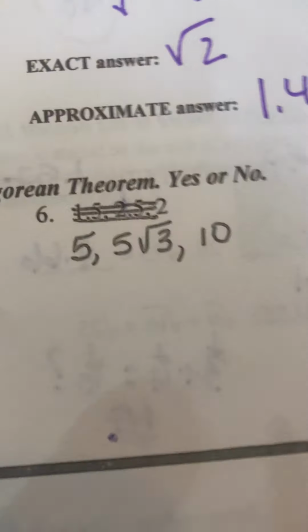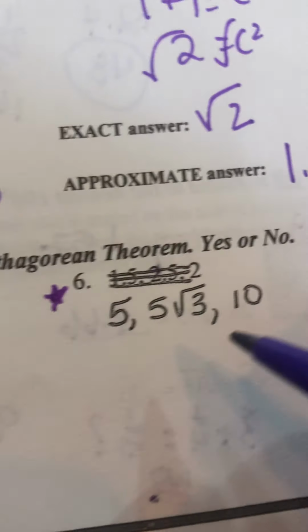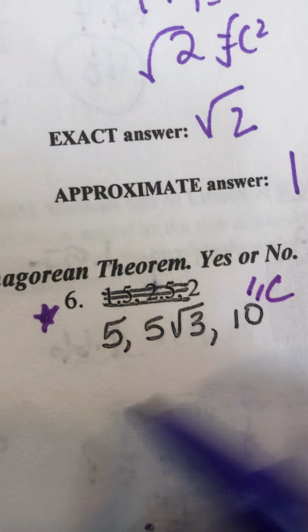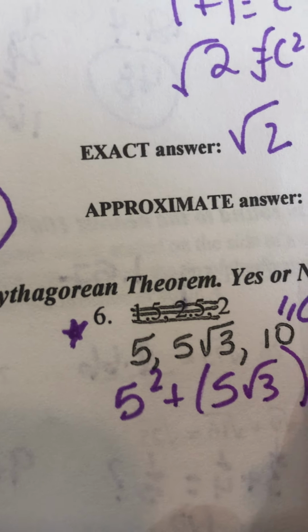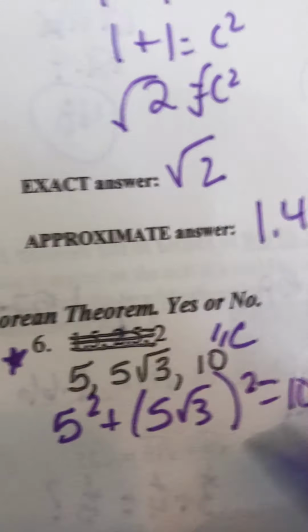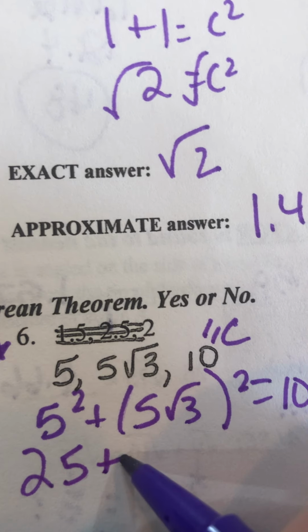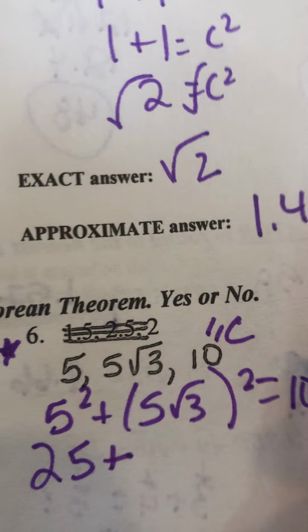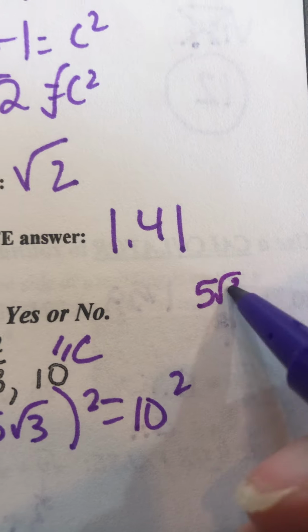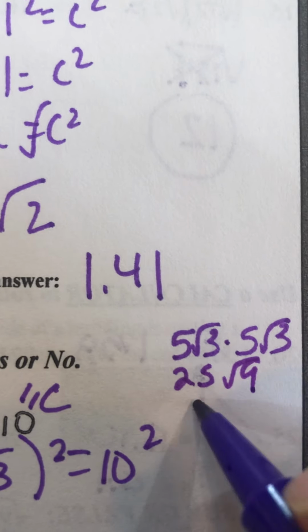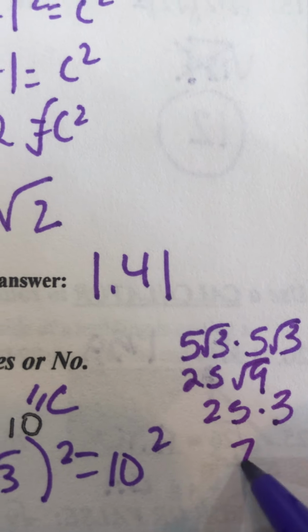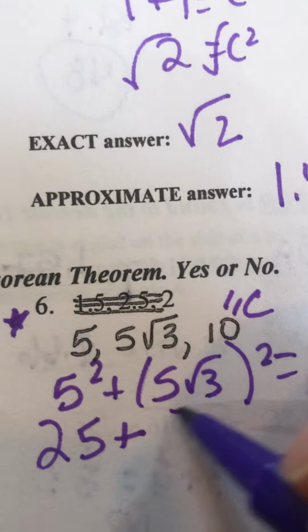And then here you'll see I changed number 6, so it's 5, 5 root 3, and 10. This is actually the C. So does 5 squared plus 5 root 3 squared equal 10 squared? Now 5 root 3 squared, I can do that on the side here. 5 root 3 times 5 root 3 is 25 root 9, which is 25 times 3, which is 75.